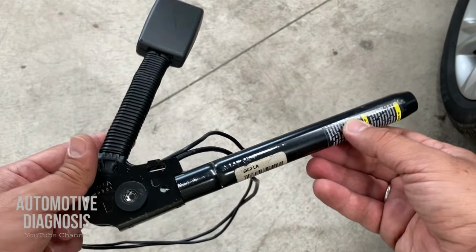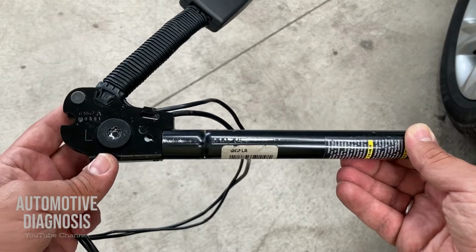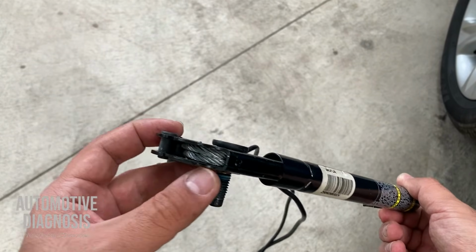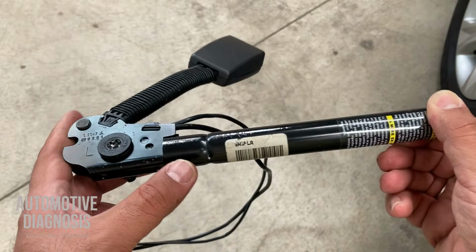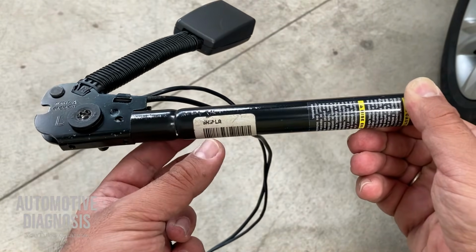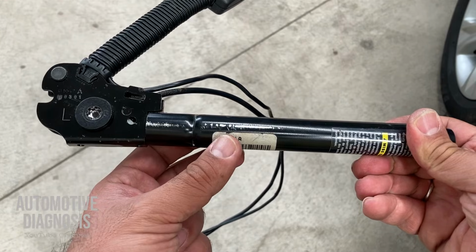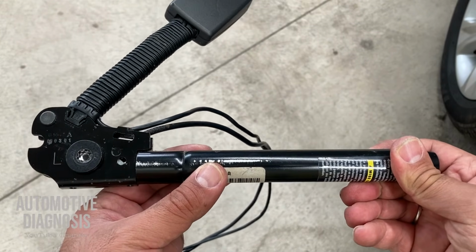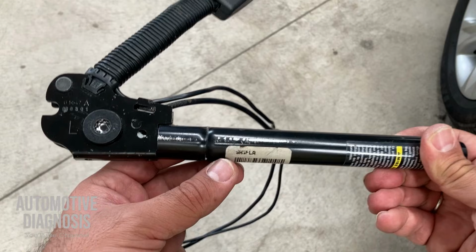But how it works, if you see here, there is a cable in here. So one end of the cable is installed to a piston in there. So our explosive material for Pretensioner operation is exactly here. So in case of accidents, airbag control module will deploy the Pretensioner.